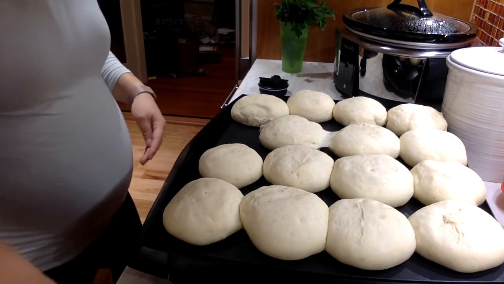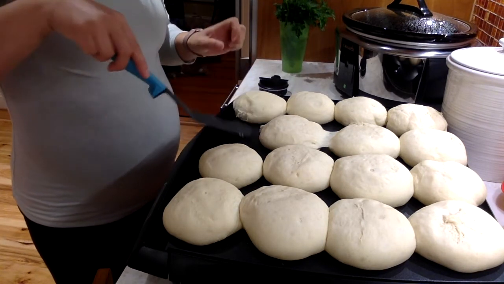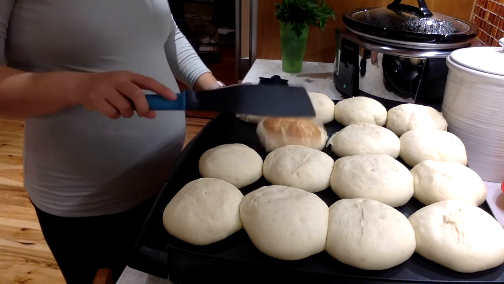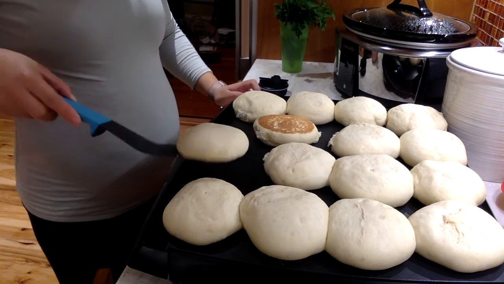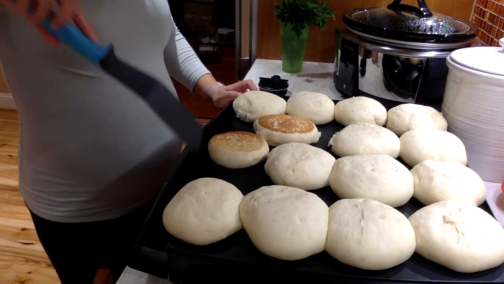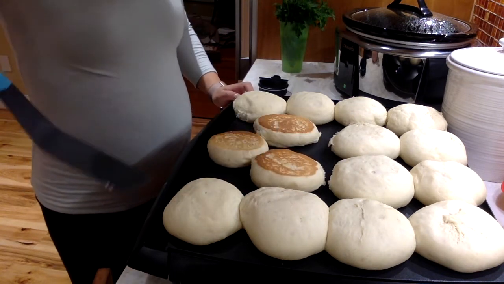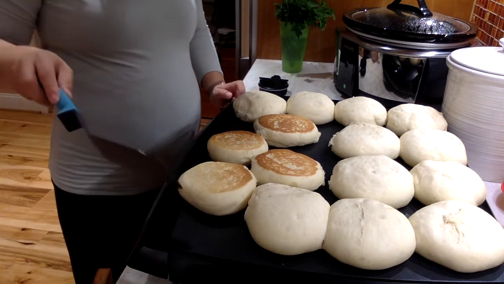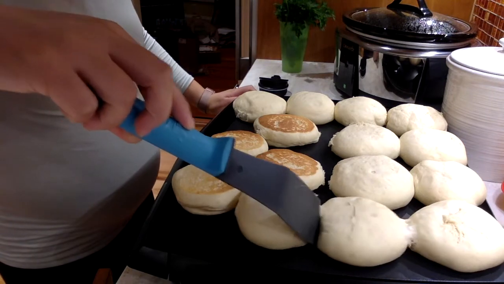Okay, so you can see the English muffins have started to cook. I'm going to look at the bottom of this, and it looks nice and brown, so I'm going to flip these over and separate them. If they get a little stuck, that's perfectly fine. Just flip them all over so that they can cook on the other side.